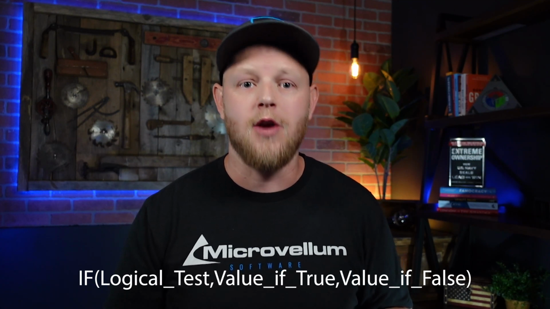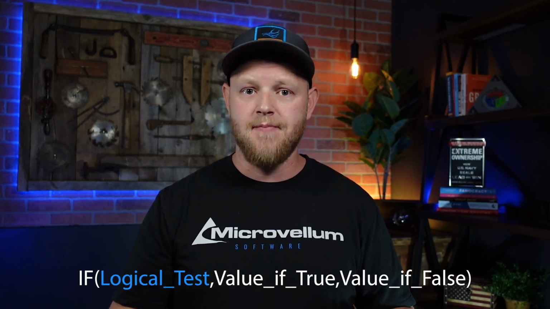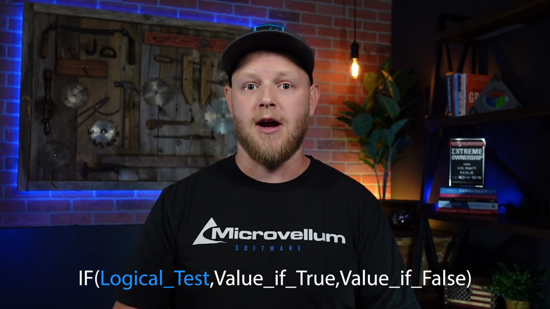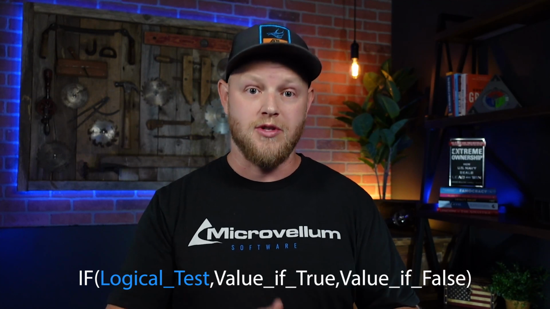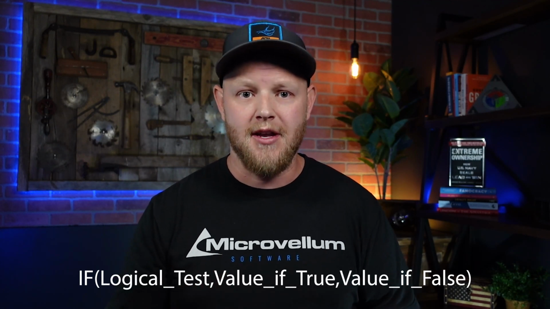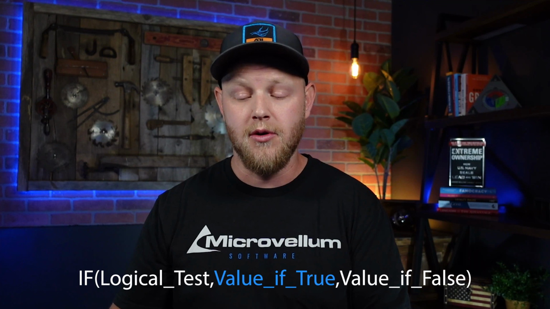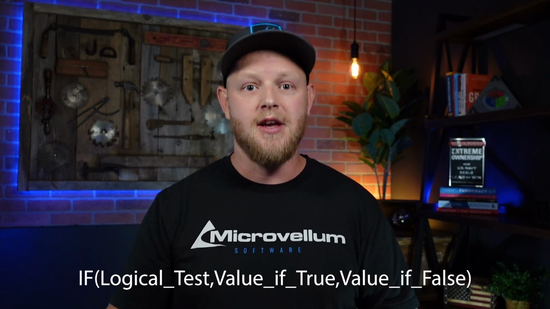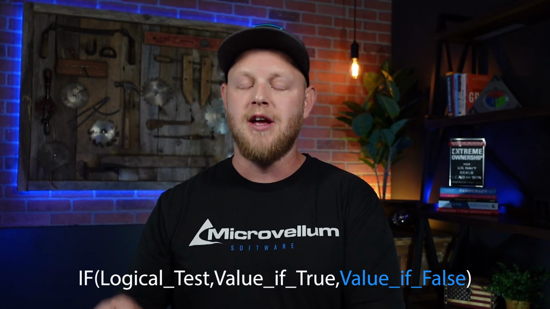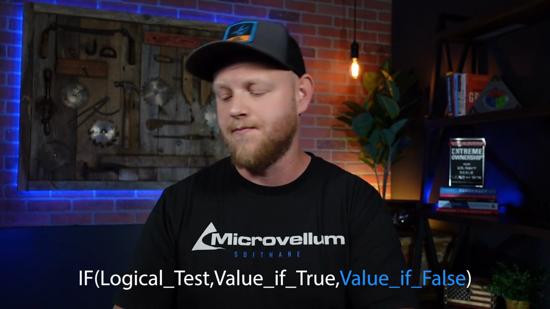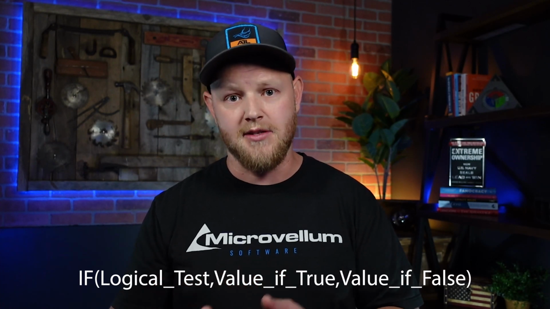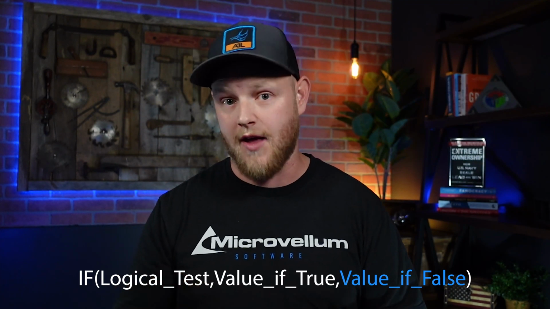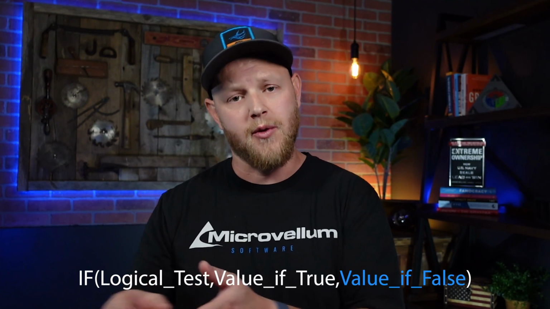So, the first argument you need is a logical test. Is this true or is this false? Or, as you'll see often in Microvellum, does this equal 1 or 0? The second argument is the value you want to return if the logical test is true. And the third argument you need is the value you want to return if the logical test is false. An easy way to read if statements is, if this is true, then return this. Otherwise, return that. So, if, then, otherwise.